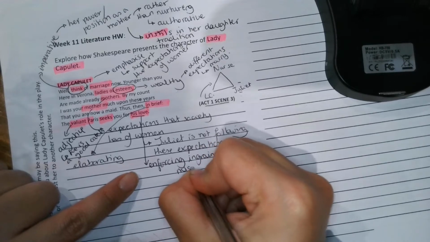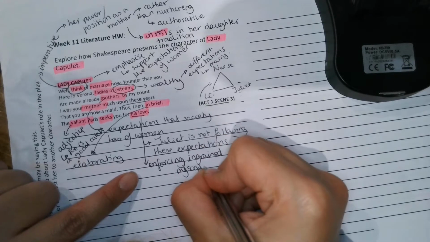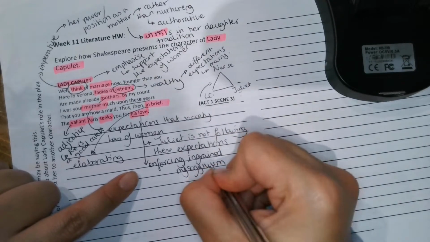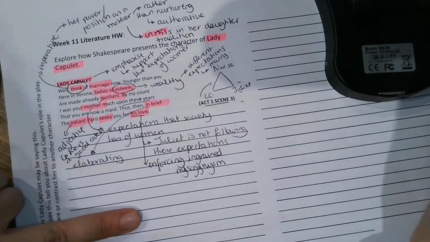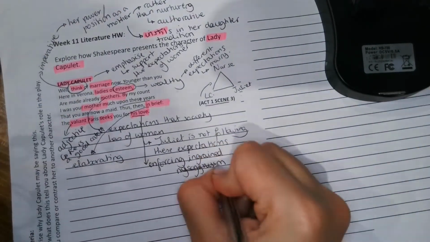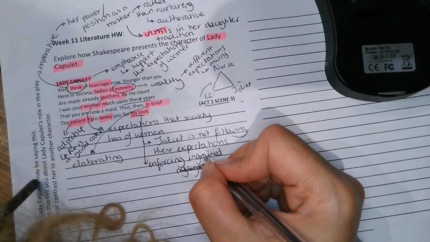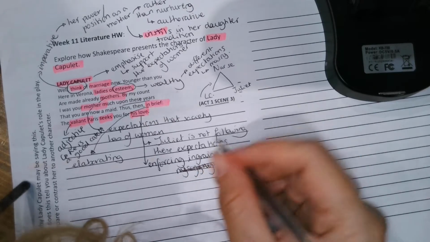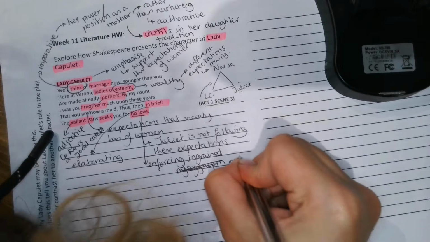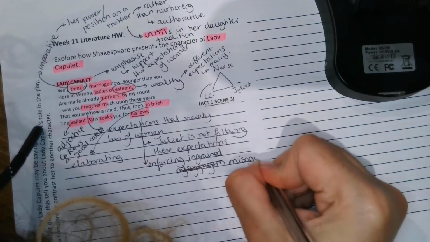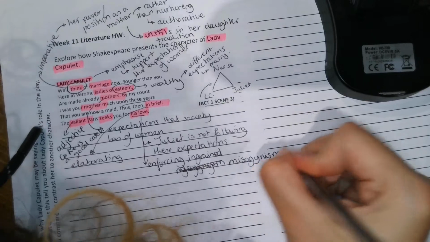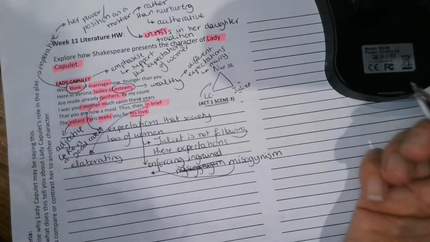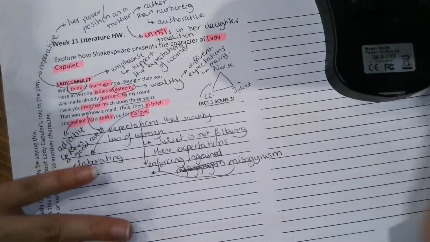misogyny, whereby, sorry, I've put all my Y's in the wrong places. Let me just write that again. Misogyny, like that ultimately is not a woman's worth or role to want to decide who she marries or who she loves.